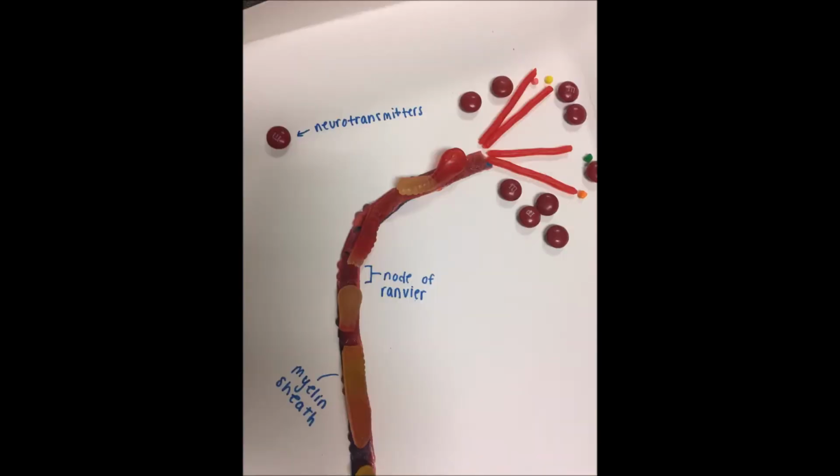Neurotransmitters are the chemical substances that are stored in very tiny sacs within the terminal buttons and transmit information across the synaptic gap to the next neuron. The nodes of Ranvier are small gaps in the myelin sheath of myelinated axons.